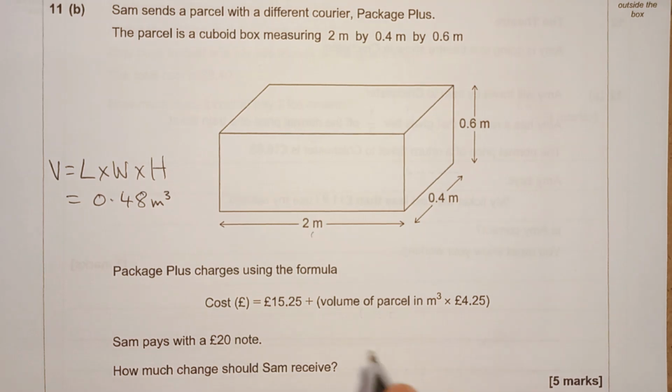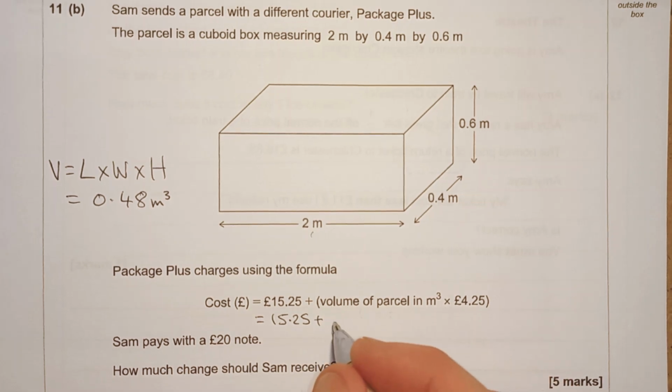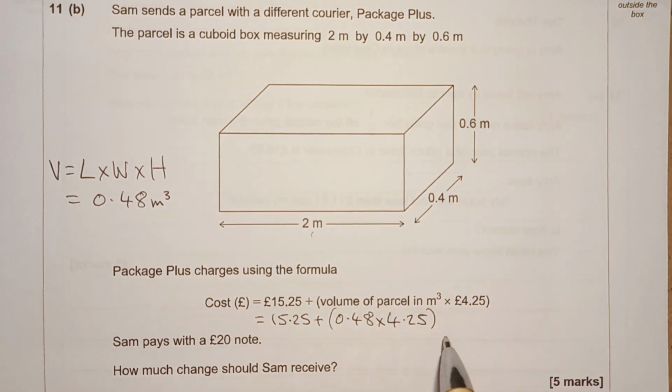So if we put that into the formula, we've got £15.25. We haven't done anything with that. The volume of the parcel, so 0.48 times £4.25. And we can leave the brackets in to show that needs to be done first.